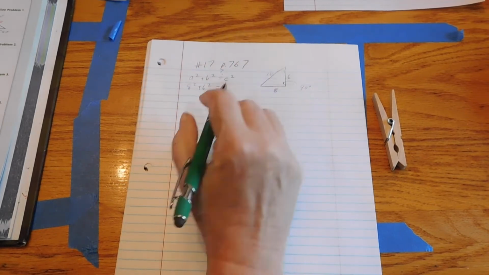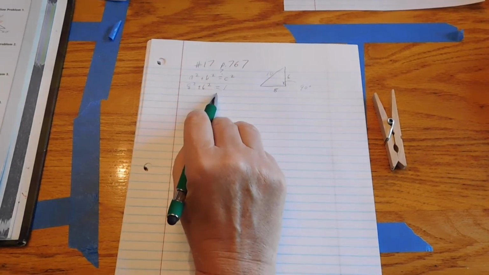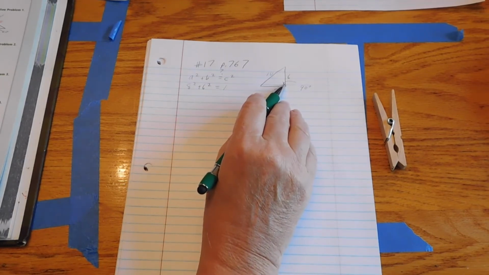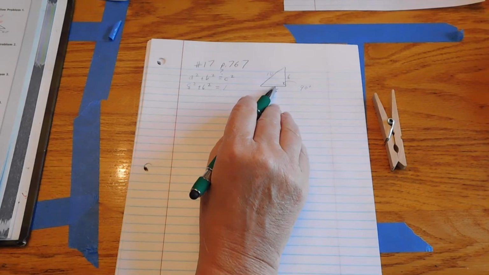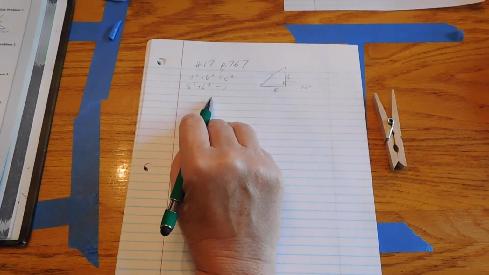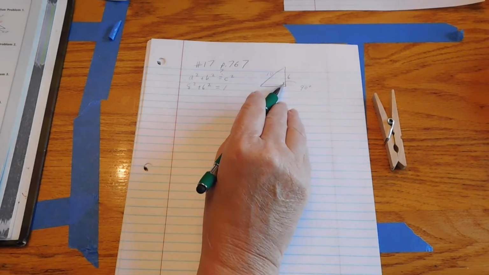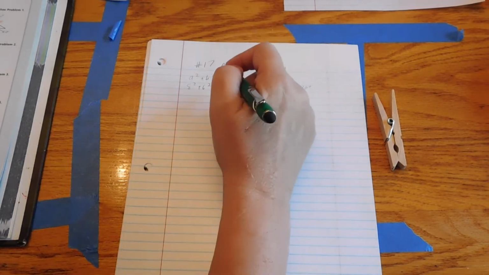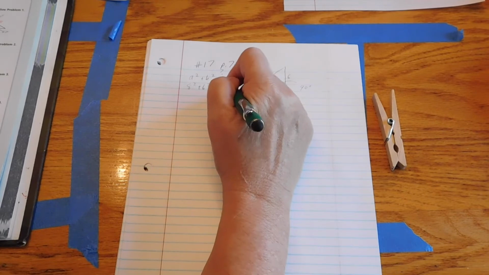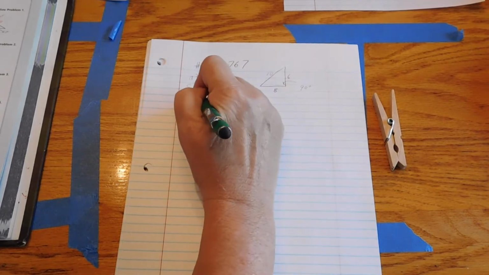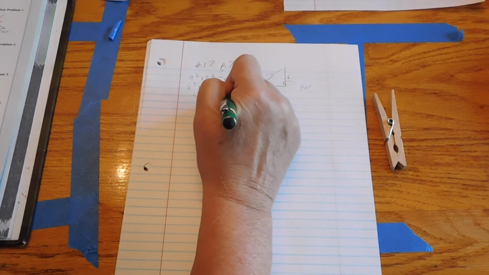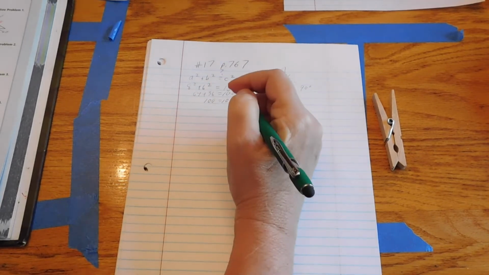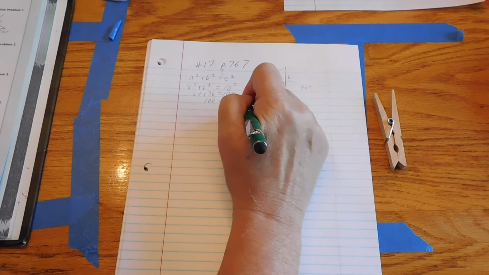Question mark. And the reason I put a question mark there is if it's true, then we know that this is a right angle. And if we know this is a right angle, we know this is tangent. If we work this out and it's not true, then we know that's not a right angle. Therefore, that can't be a tangent. Okay. 64 plus 36 equals 100. 100 equals 100. It checks. So the line is a tangent.